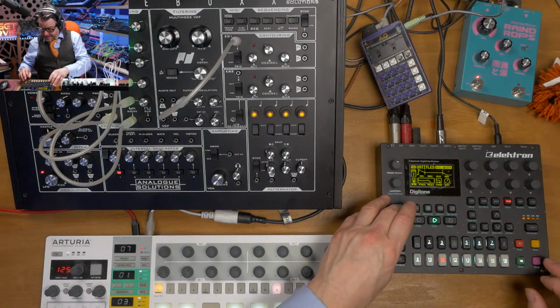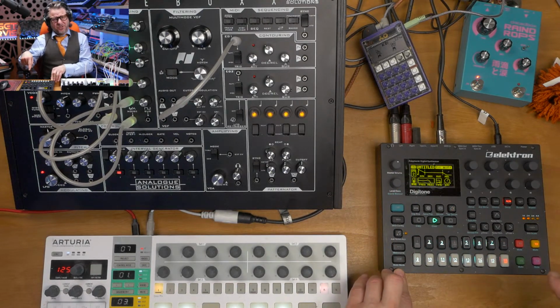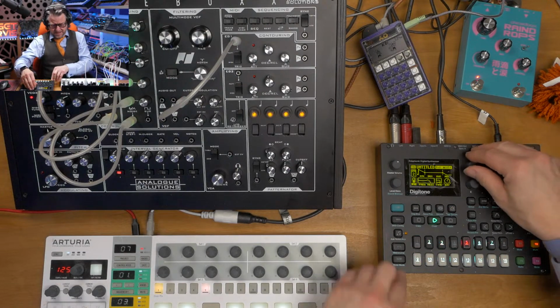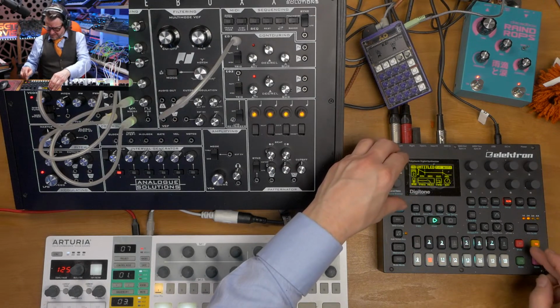Right. Beat. I mean, as just a drum machine, that sounds great, doesn't it? Such a good machine. Right, kick the bass in.